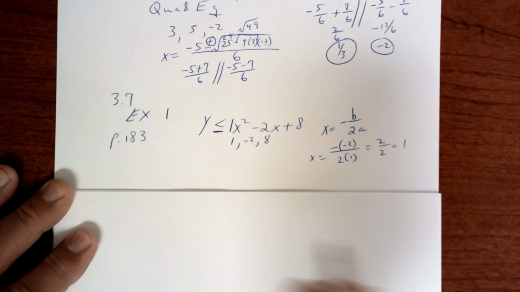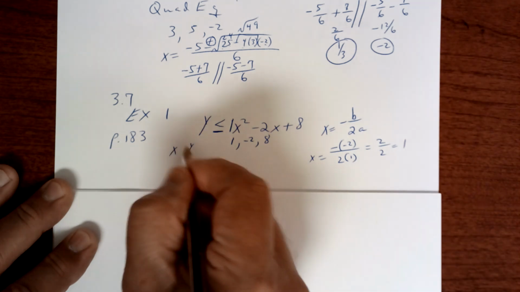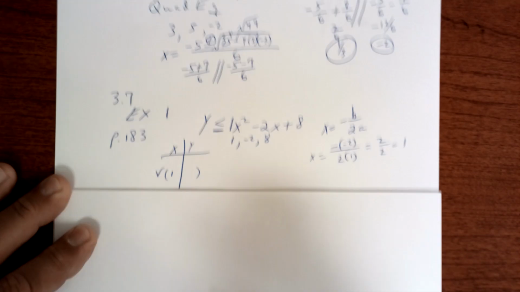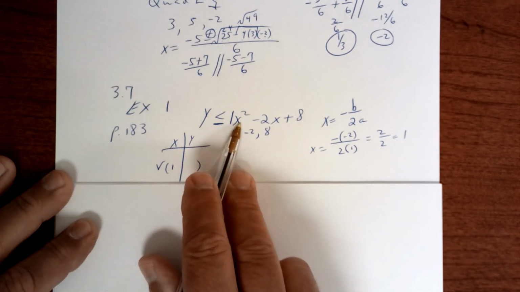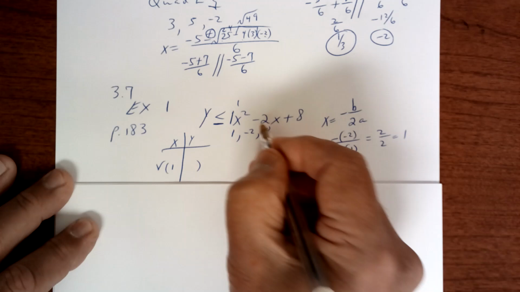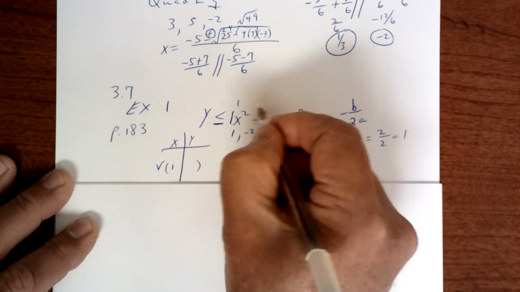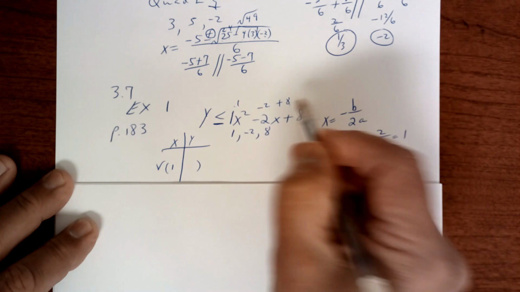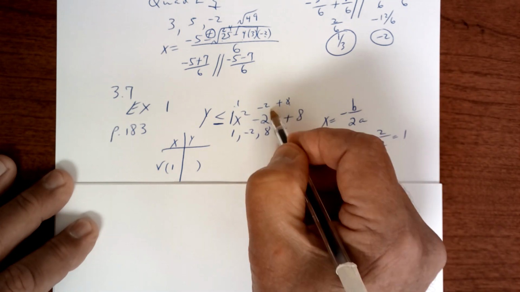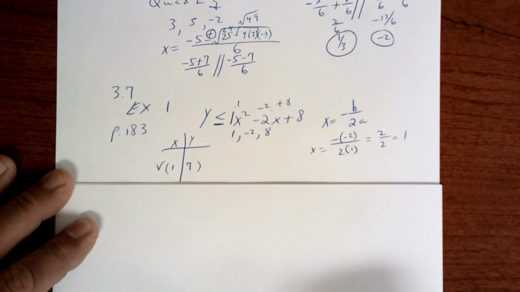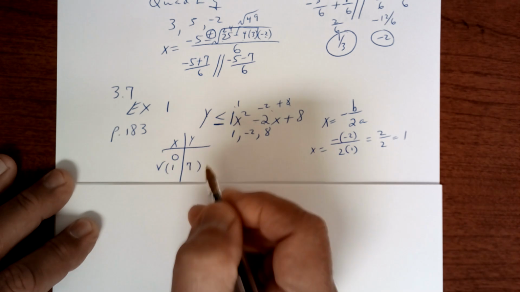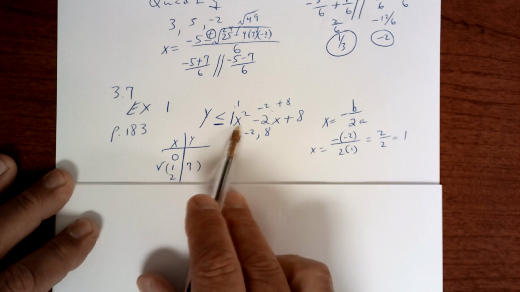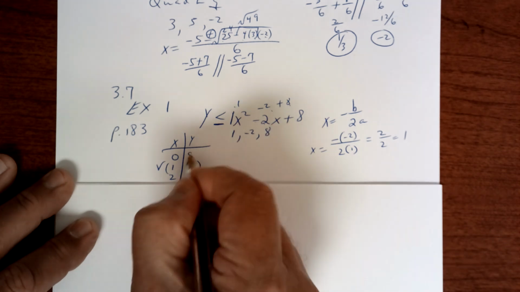So make a table. Put 1 in the middle. That's going to be your vertex. Now plug 1 in. 1 squared is 1. Negative 2 times 1 is negative 2 plus 8. So that's 8, 9. 9 minus 2 is 7. That's your vertex. Now put 0 and then put 2. I'm going to use 0. If you use 0 and 0, you get 8. So this one should be 8 as well.